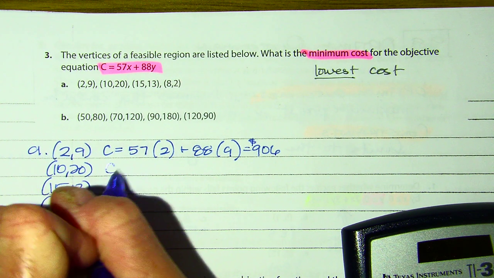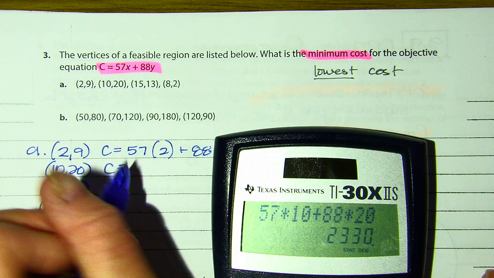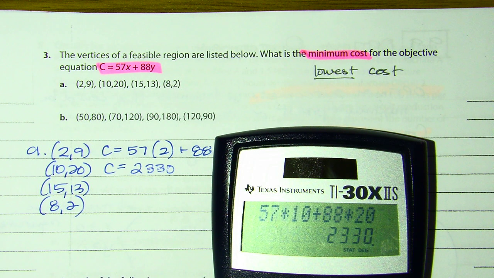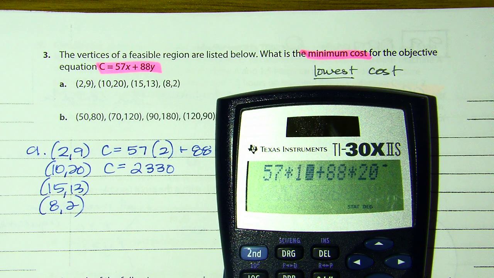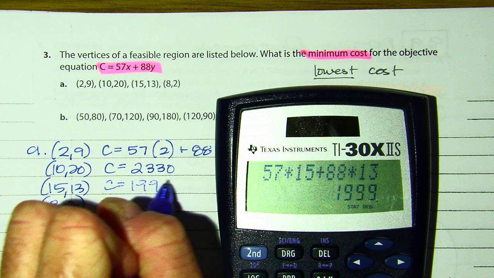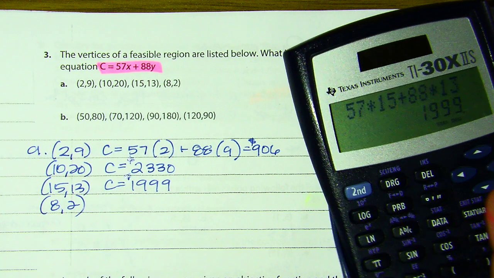So now let's try the next one. So 57 times 10 plus 88 times 20. This gives me a cost of 2,330. Next one, 57 times 15 plus 88 times 13. This gives me a cost of $1,999. Remember, these are all dollars.